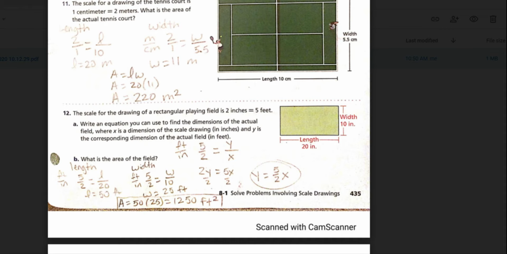That's feet. Now, honestly, you guys can take a shortcut. 5 over 2, that's your scale. That's your scale factor. But if you wanted to cross multiply, you have 2 times y equals 5x. This is the long way to do it. We multiplied both sides by 2. This canceled, so we're left with y equals 5 over 2 x. But again, you can take the shortcut. If they wanted a decimal, you could have done 5 divided by 2 and gotten 2.5. Again, part B is very similar to number 11. I found the actual length and width, and then multiplied.